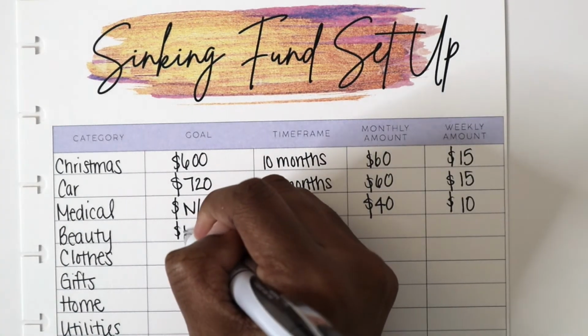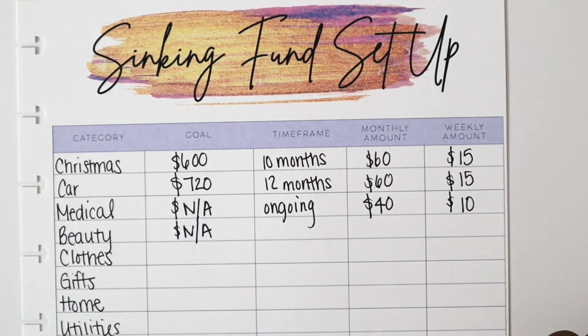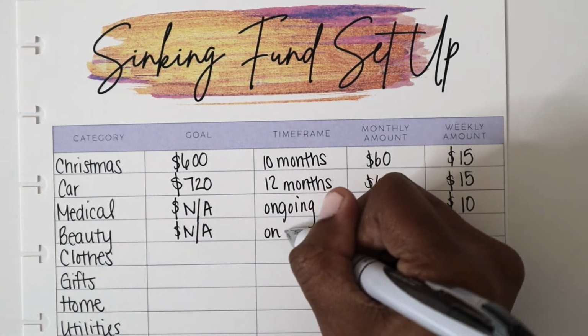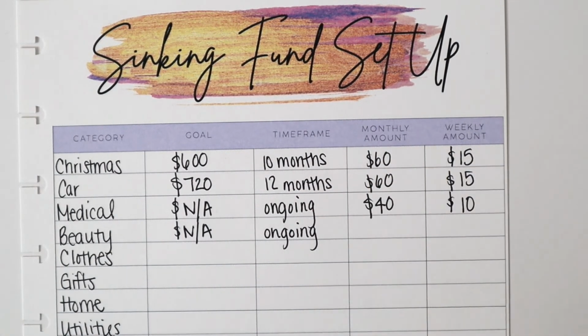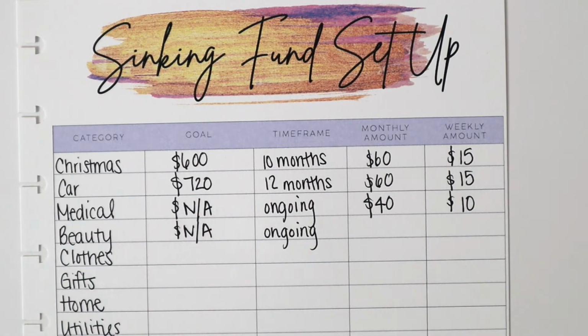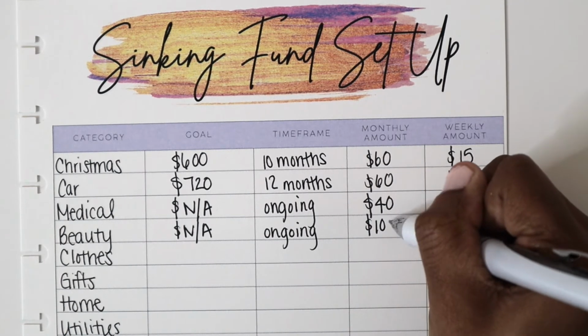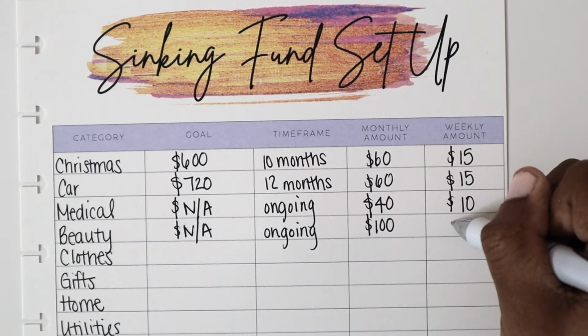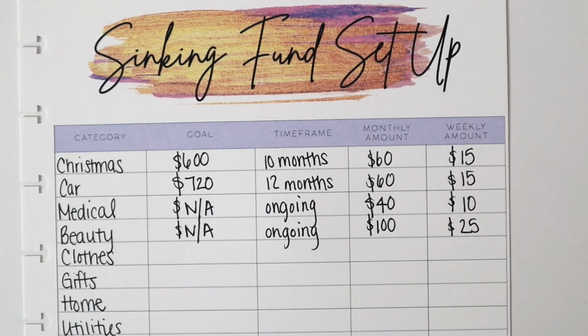There also isn't a goal amount for beauty, and this is another ongoing time frame, so there's no specific time that I want to have this amount set by, but every month I do want us to at least try to put $100 in this sinking fund, which would result to $25 a week. And this sinking fund will cover haircuts for my son, if I want to get my hair and nails done. While it might not necessarily cover all of that, it can give me the opportunity to take a little bit from the beauty fund and maybe use my own personal cash envelopes to cover any expenses.